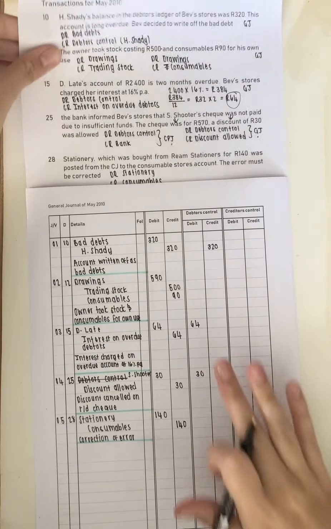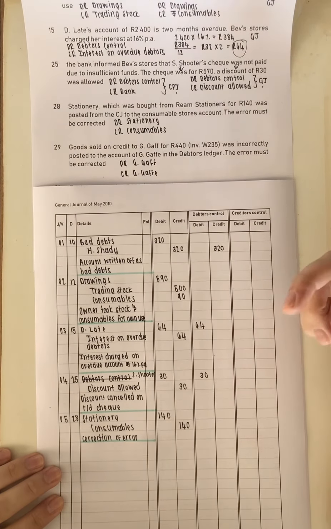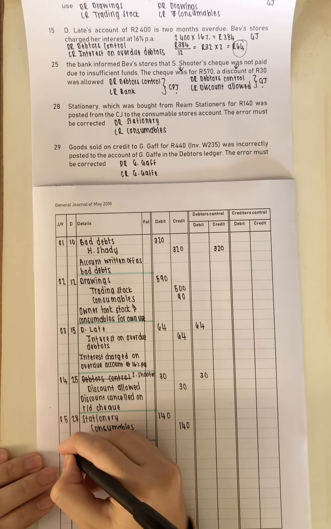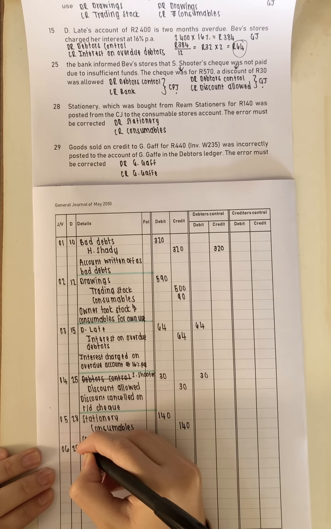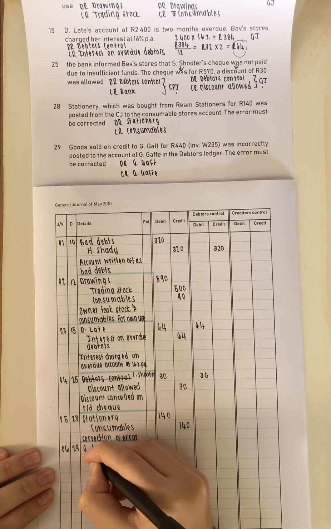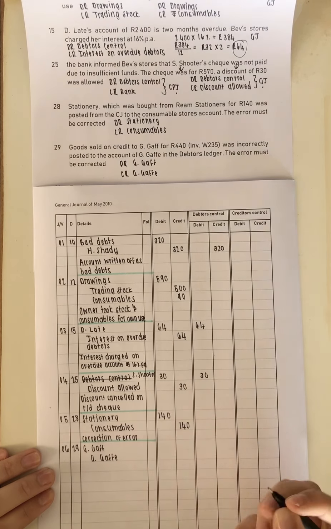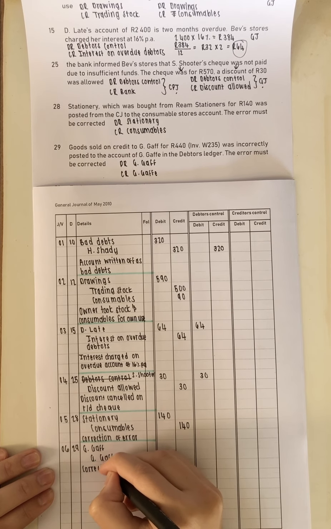Okay, nearly there. Then 29th, we had the two debtors that were confused. So my journal voucher will be 06, it will be the 29th, and my debit account will be GGAF, and my credit account will be GGAFE, and my reason for this will just be correction of error.